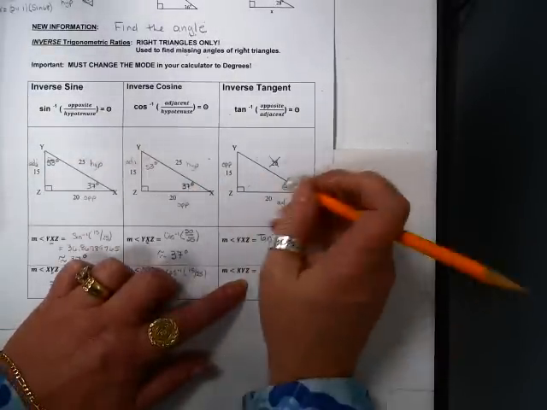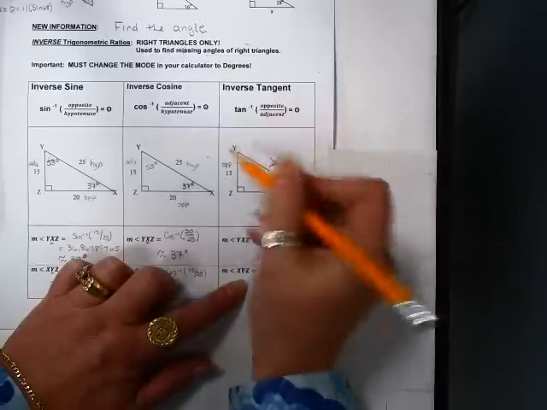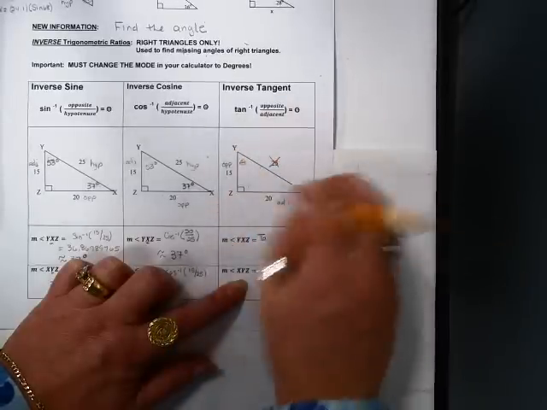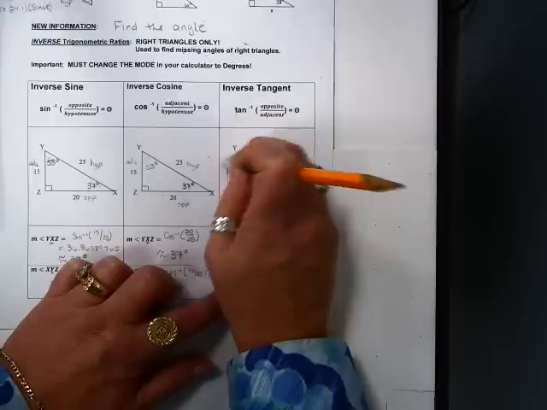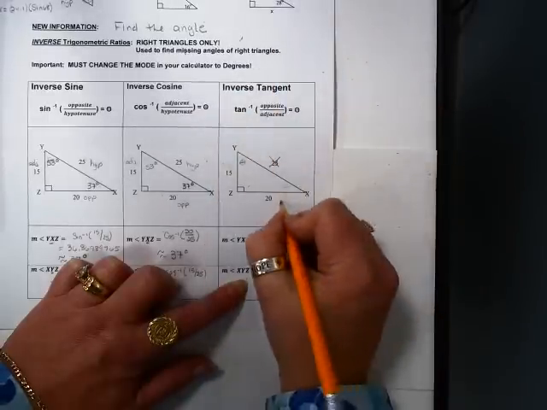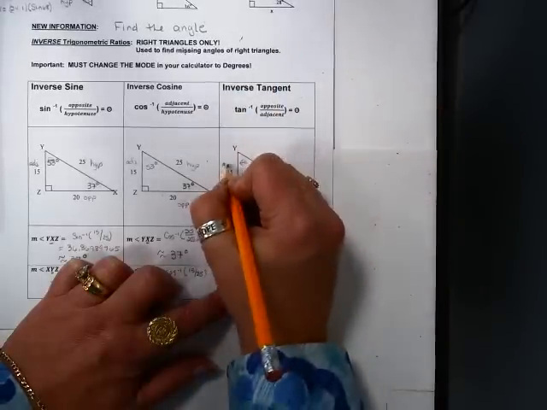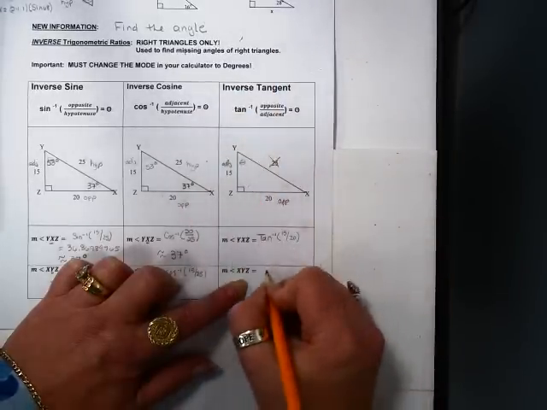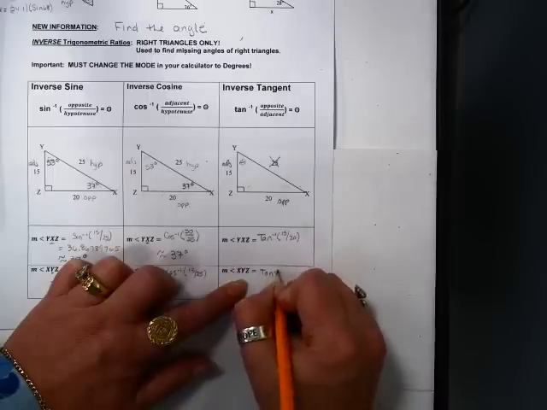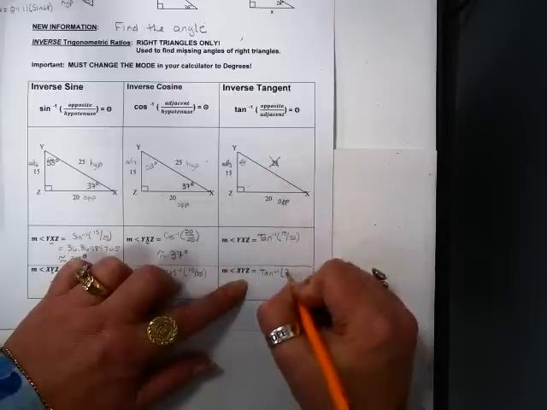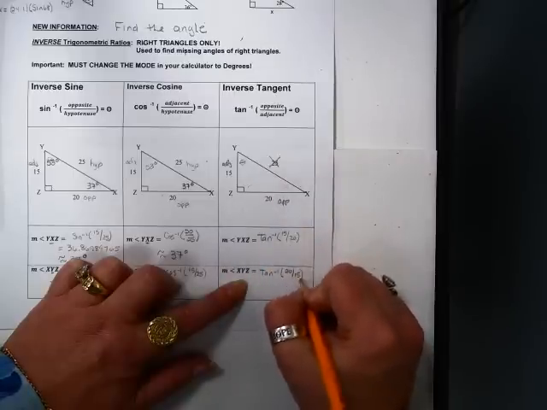And then if I change my theta, it's going to flip the opposite and adjacent. So I have to change these. That makes this one opposite and this one adjacent. So opposite over adjacent, tan negative 1, that makes this 20 over 15.